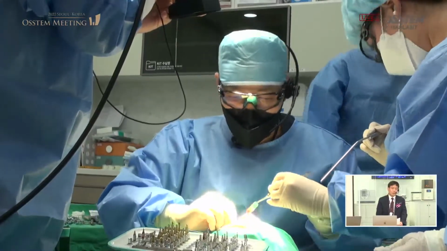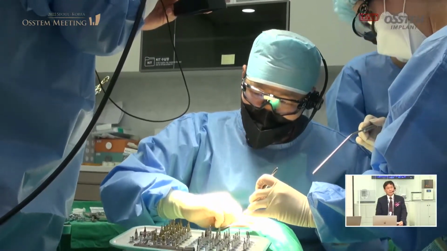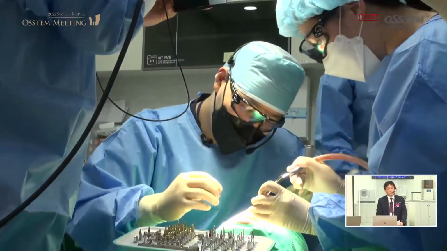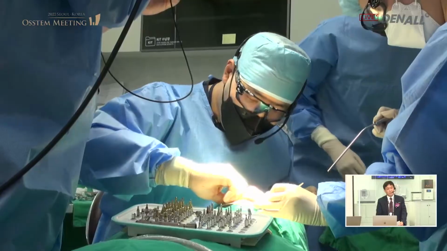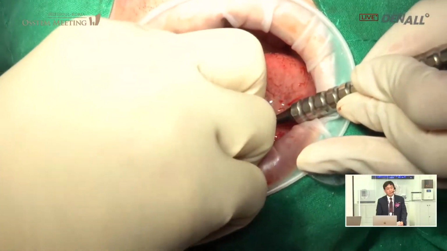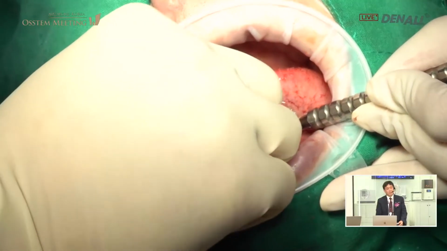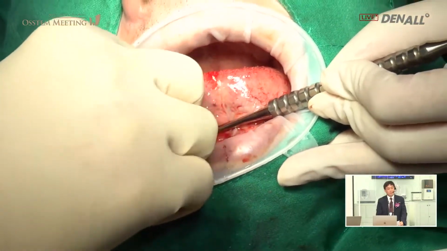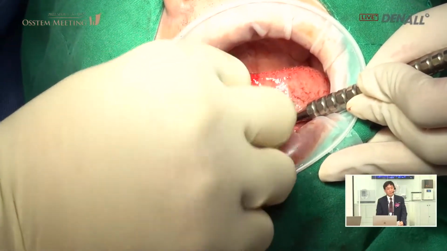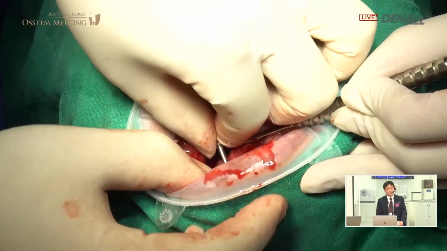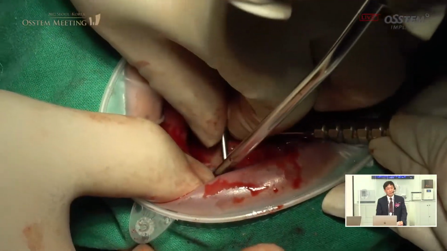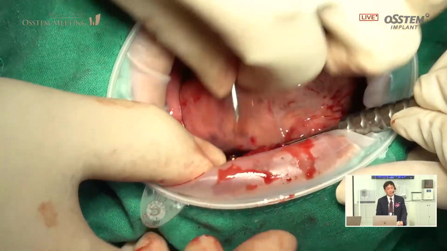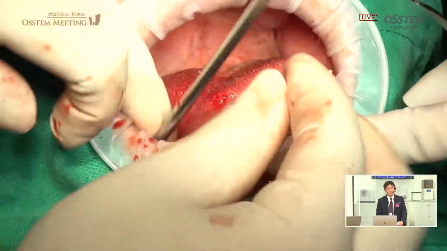The angled abutment is connected. Suction, please. Please move this away.